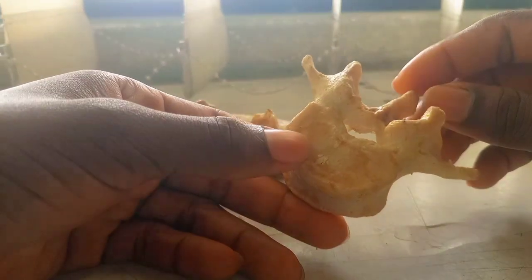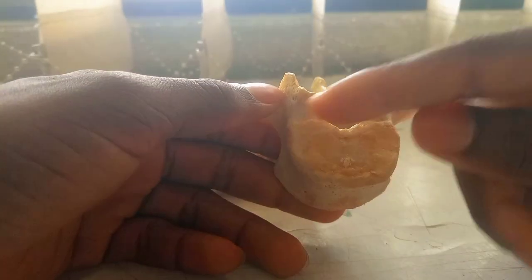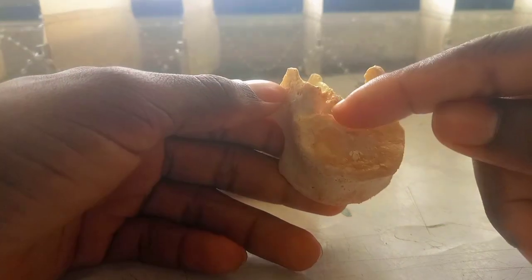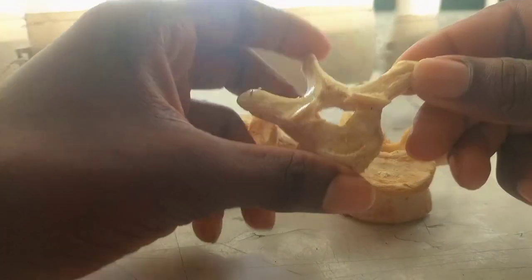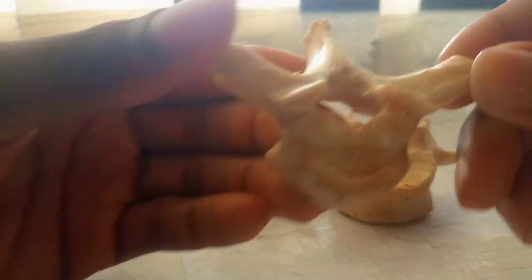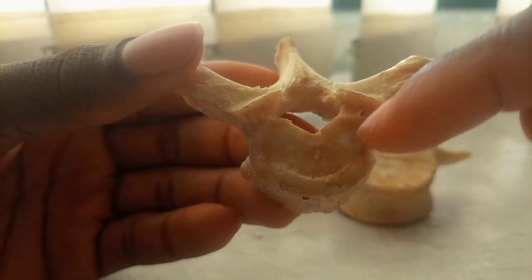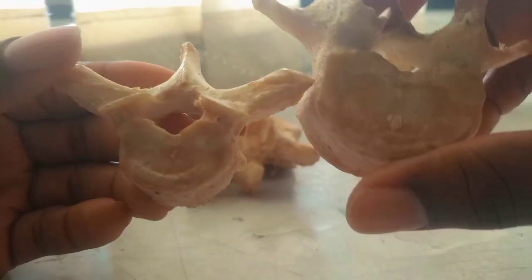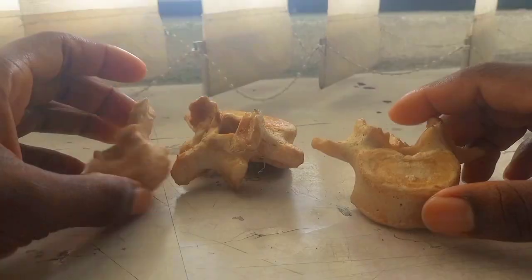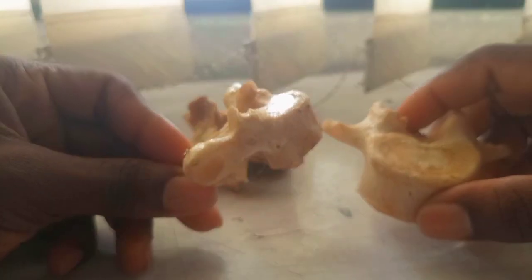In identifying it, the lumbar vertebra has a kidney-shaped body, as you can see here, while the thoracic vertebra I have here is heart shaped, not kidney shaped. So that is one feature that separates the lumbar vertebra from the thoracic vertebra.